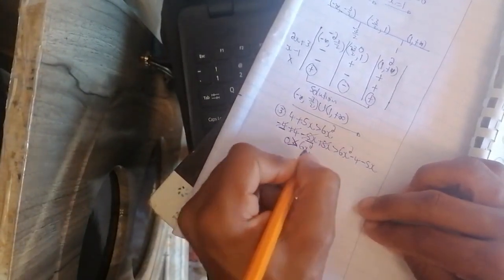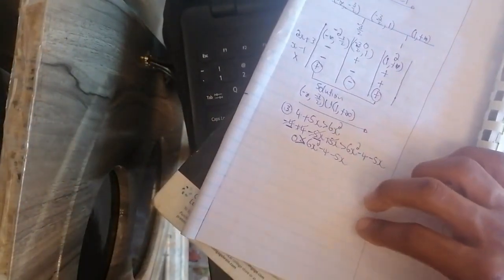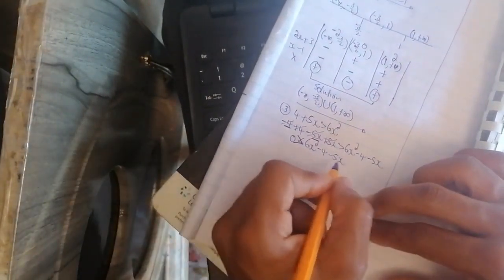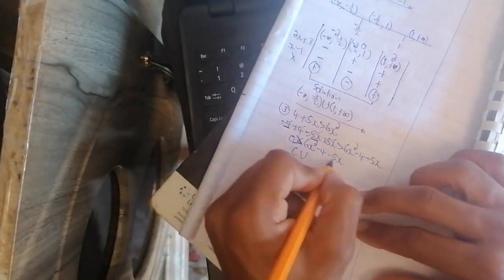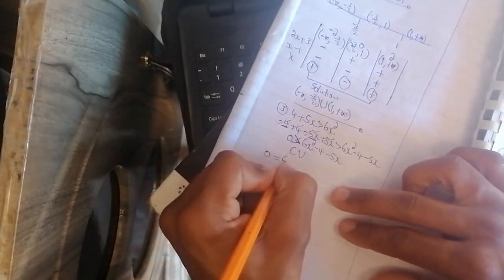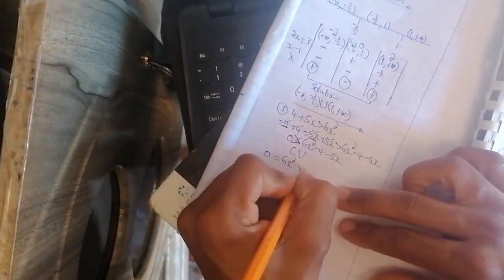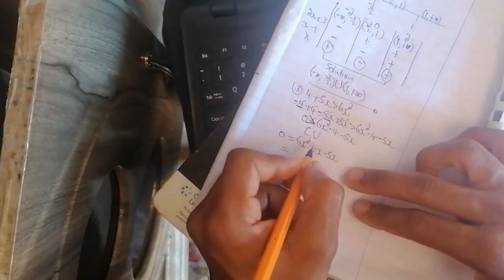We're having 6x squared minus 4 minus 5x. And then from here we can just calculate the critical values by equating this to 0. So 0 equals 6x squared minus 4 minus 5x. We can write this in a standard form.